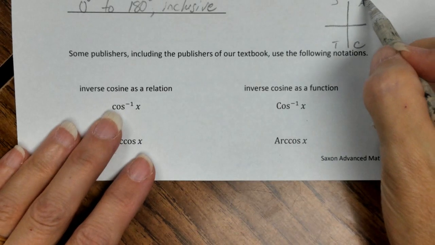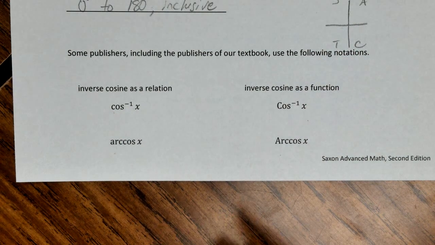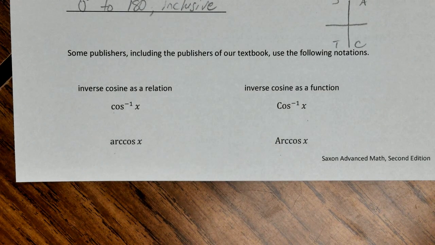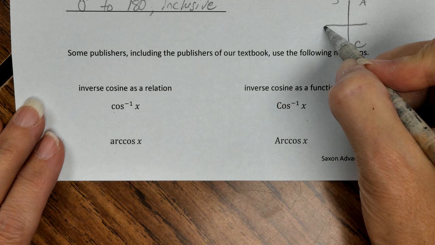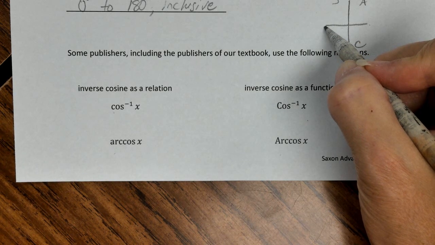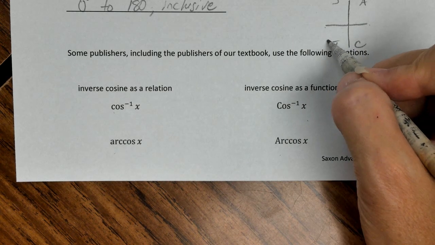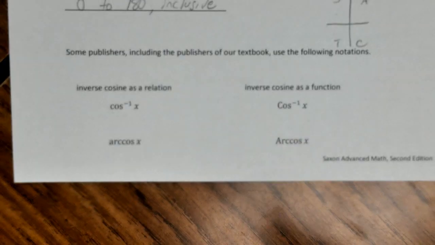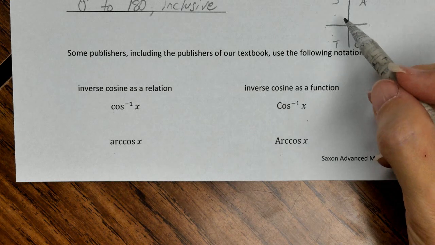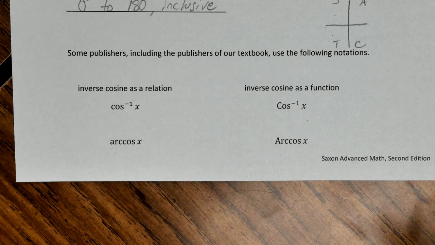And so cosine is positive here, cosine is negative there. That takes care of all possible numbers for cosine, and so we're restricting the angles to just 0 to 180. That way there's no repeat, and it will be a function. If we went any further, then here are some more negative cosines that would have two answers, like negative 1/2. Would be 60, but also 240. And we don't want that. So we're restricting it to just those two quadrants.